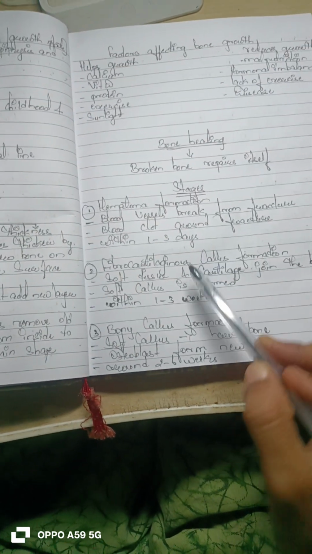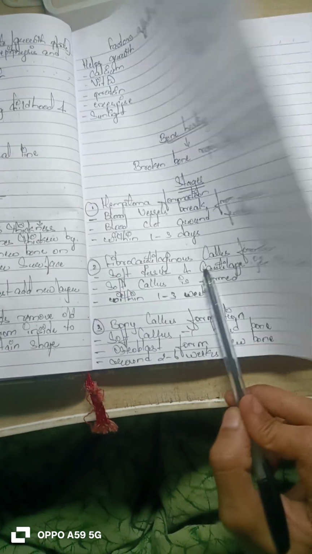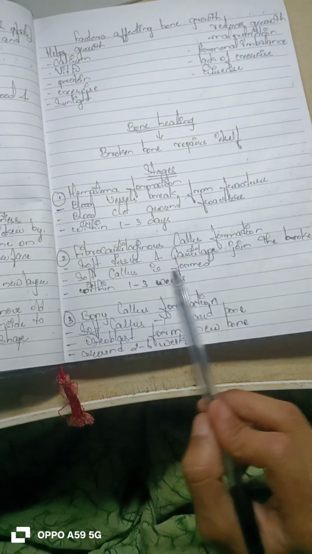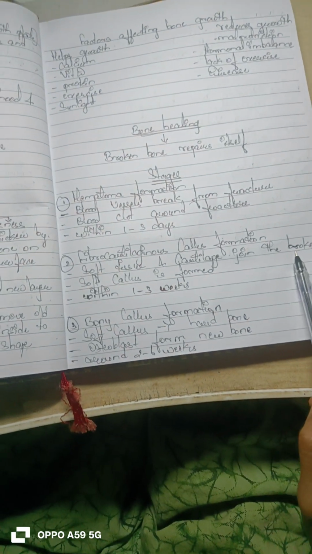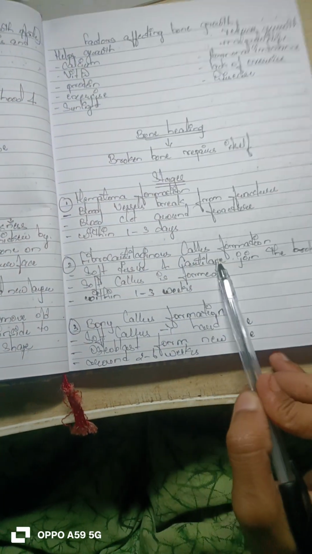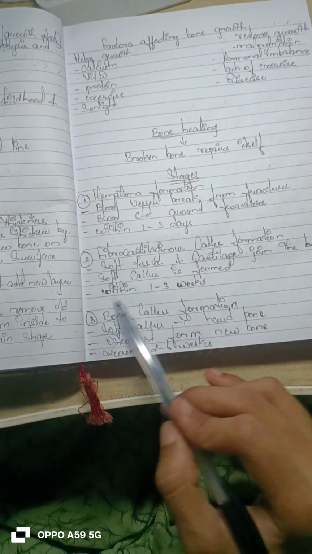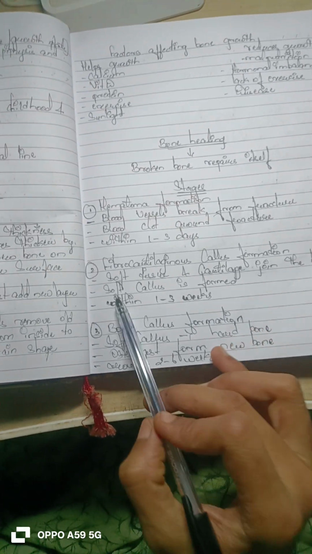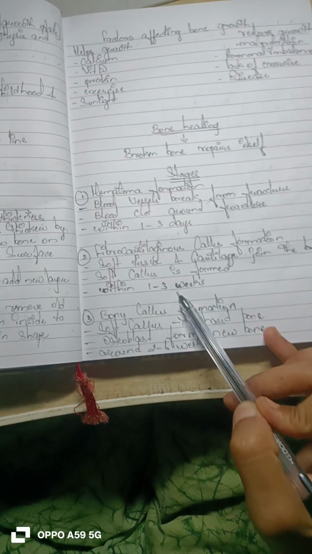The second stage is fibrocartilaginous callus formation. Here soft tissue and cartilage join the broken bone. After that, a soft callus is formed at the site of the fracture. It takes place within 1 to 3 weeks.